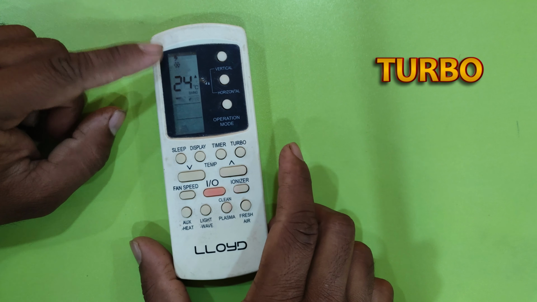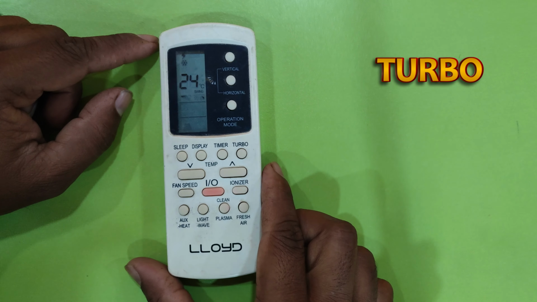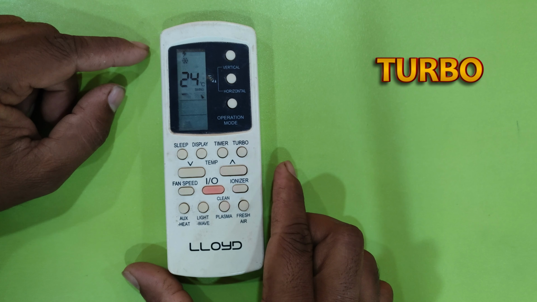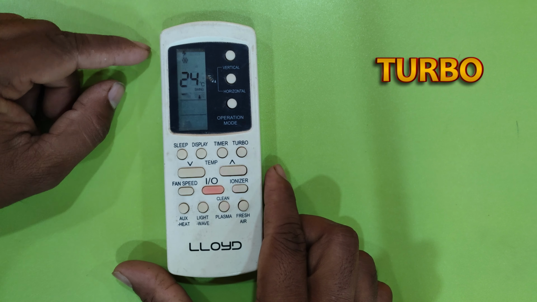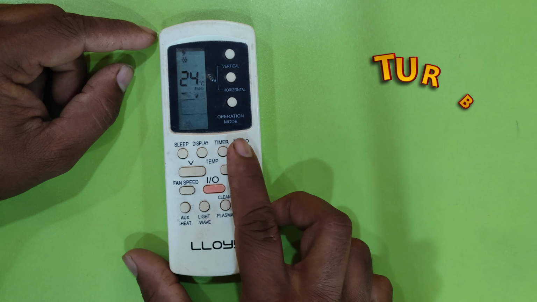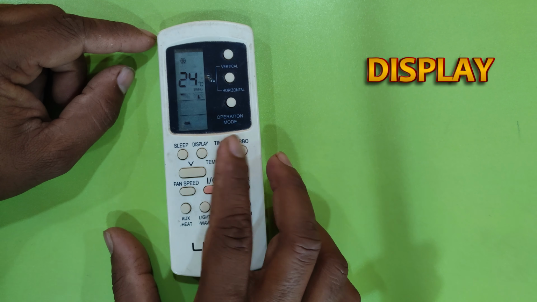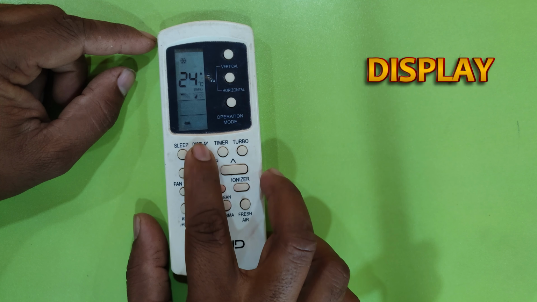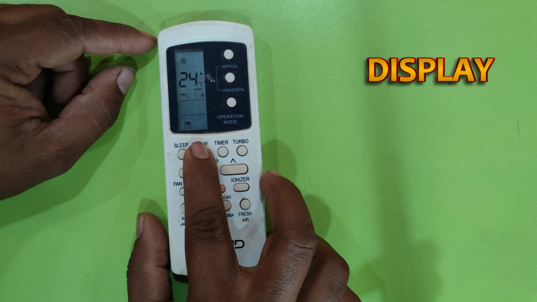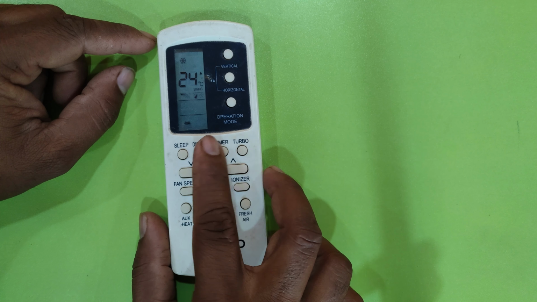If you are coming to your room from outside and your room is very hot and you are feeling very hot in the room and you need quick cooling, then you can use the turbo button. In this, the room cools down very quickly. The next button is display. Pressing the display button will turn off the display of your AC, but your AC will remain on. You can use this button only to turn off the display light of the AC.